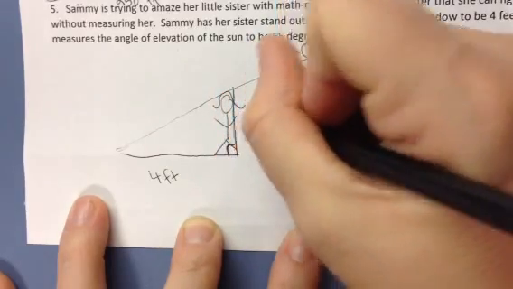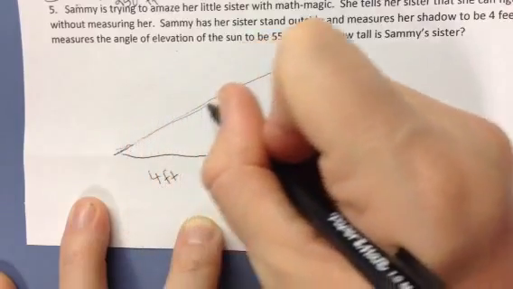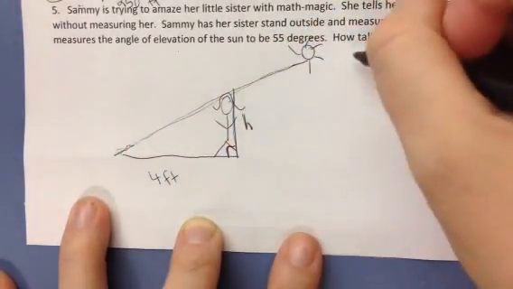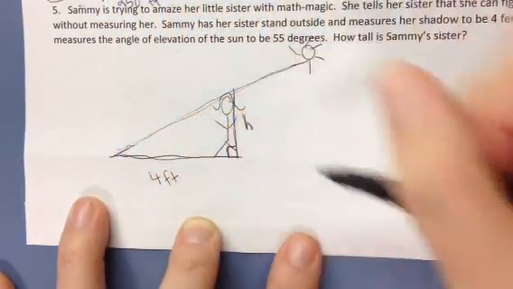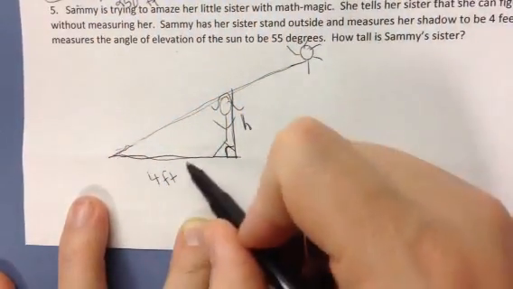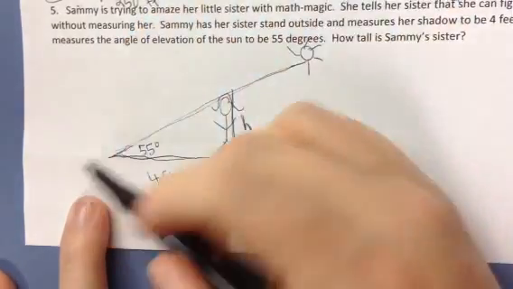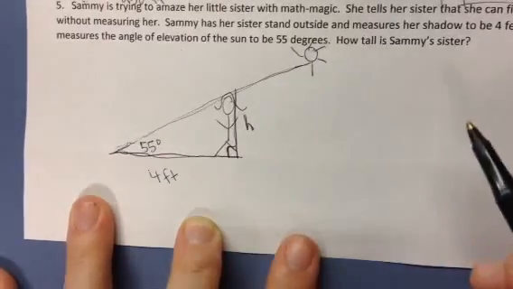Here's the height that we're trying to find. And we're told that the angle of elevation of the sun is 55 degrees. So remember, an angle of elevation comes up off of the horizontal. If this is our horizontal, this is our 55-degree angle. So it's like you're looking up from the ground to see the sun up at 55 degrees.